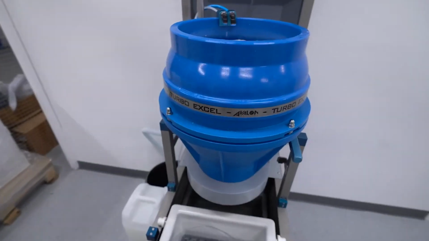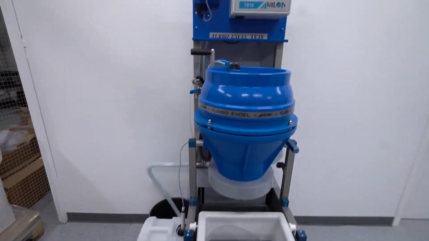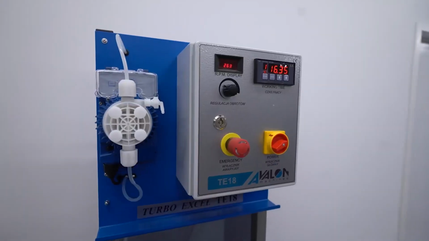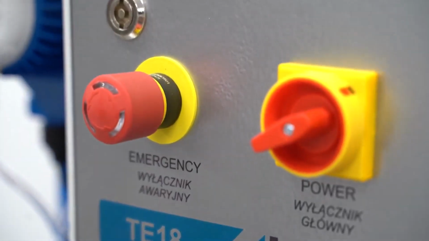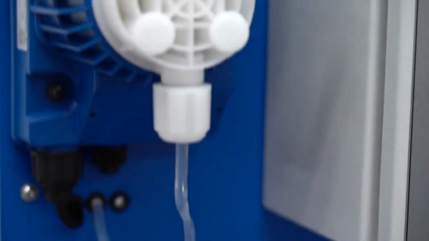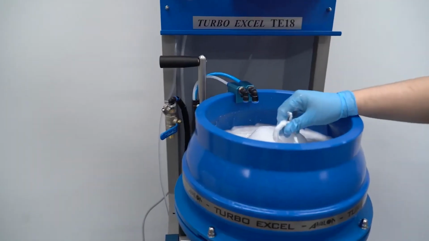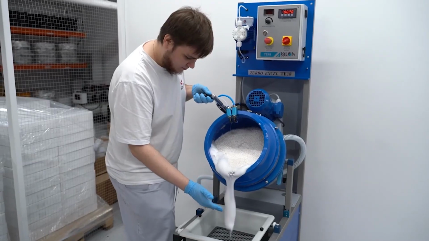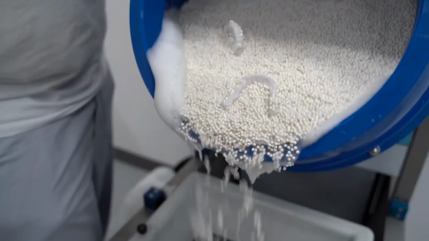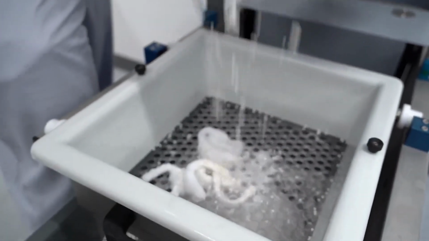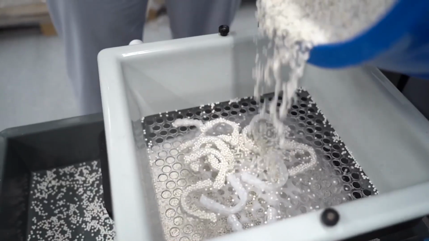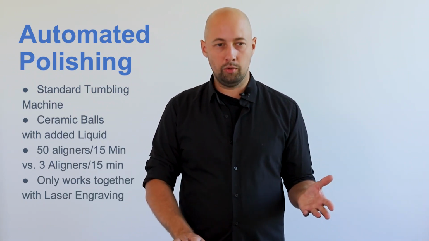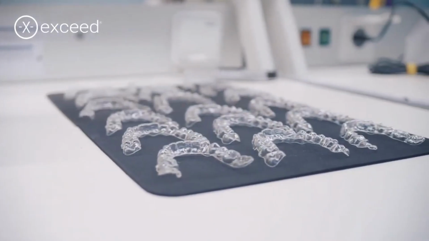So if you compare it with the manual process, also significant economy of time, 50 versus 3 aligners. So pretty significant time savings. But again, only works with the laser engraving module. So keep that in mind, because if you're not going to mark your aligners and just throw them into the tumbling machine, you're not going to be able to recognize which aligner steps you are holding in the hands right now. So having said that, let's proceed to the packaging.